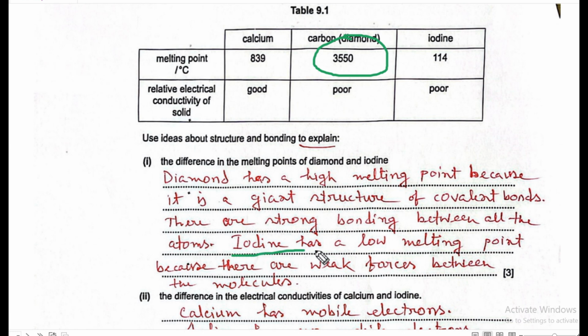But iodine has a low melting point. You see, iodine only 140 degrees centigrade. Why low? Because there are weak forces between the molecules. In iodine, there are weak intermolecular forces, or you can write there are weak van der Waals forces between molecules. That's why iodine has low melting point.